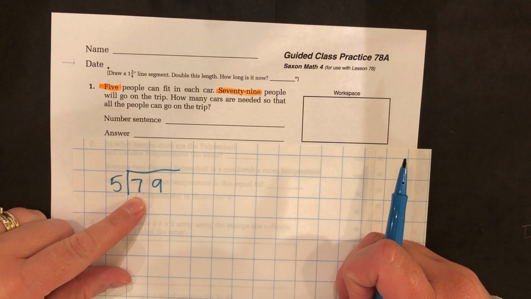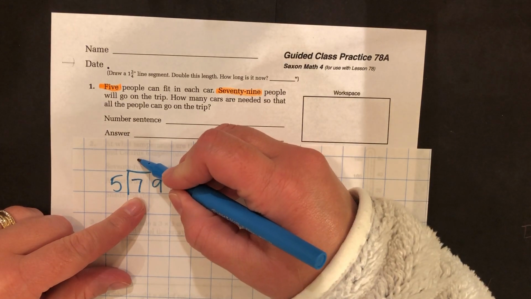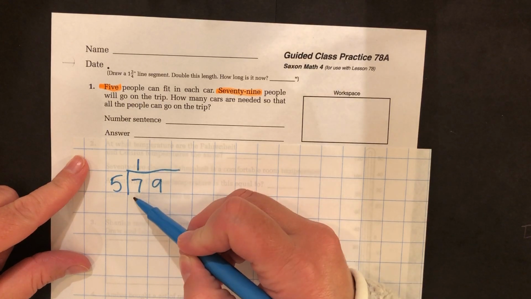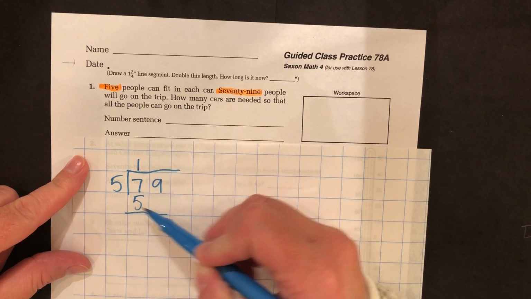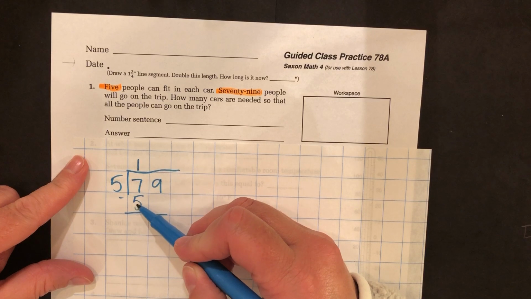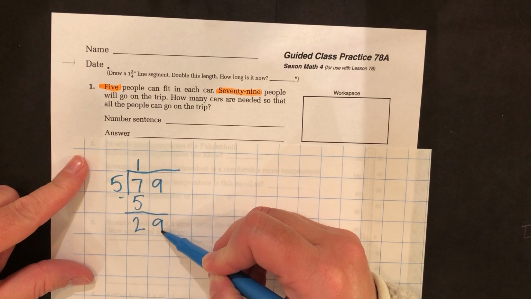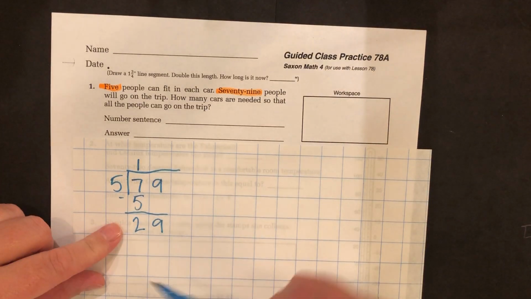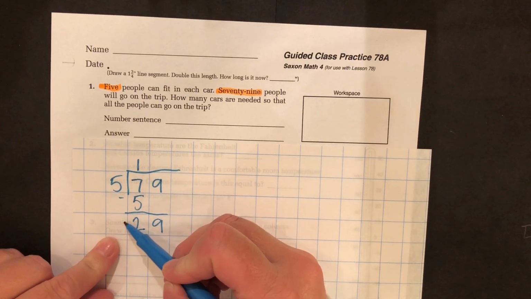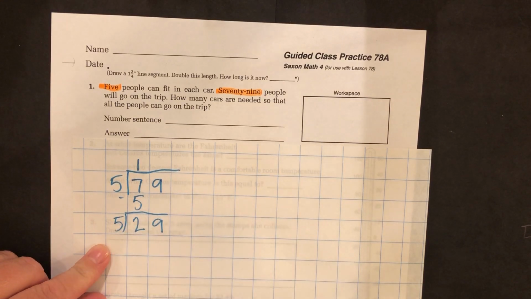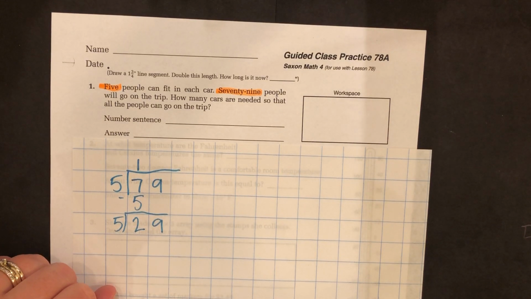So 5 into 7 goes once. 1 times 5 is 5. Subtract. 7 take away 5 is 2. And now we bring down the next number, 9. Now we do a division problem all over again. So if you want to picture it, you don't have to write it like this every time, but if you want to picture it, you're dividing 5 into this now.